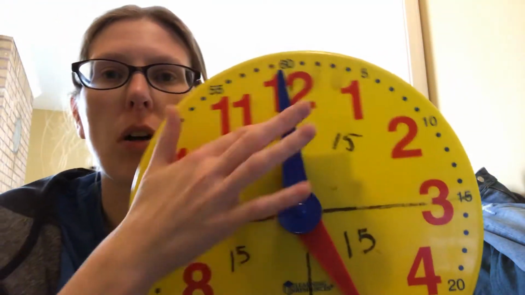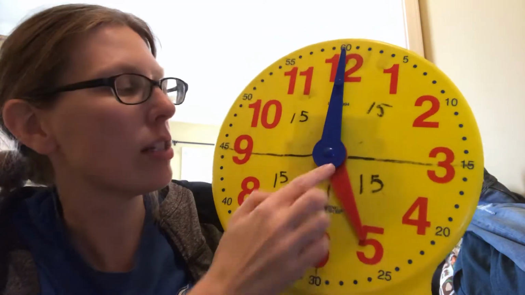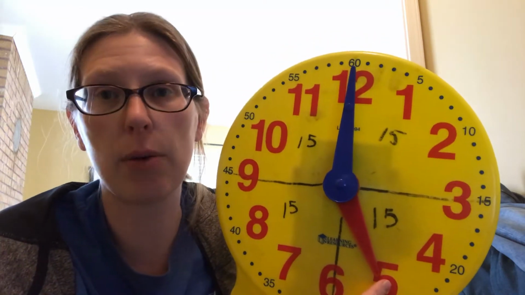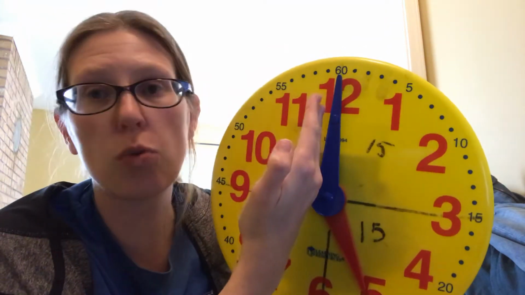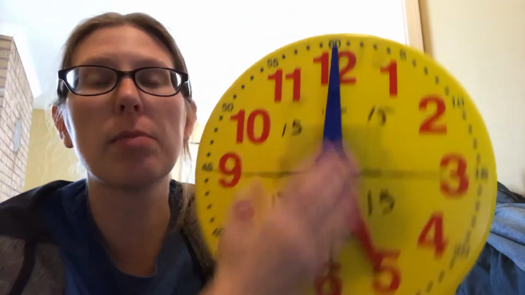Whenever you see the long minute hand on the 12, that's the start of a new hour. So right now, since the short hand or hour hand is pointing at my 5, I'm in the 5 o'clock hour. The minute hand is directly on the 12, which is also 60 minutes in 1 hour. So this is my 5 o'clock. The time is 5 o'clock.